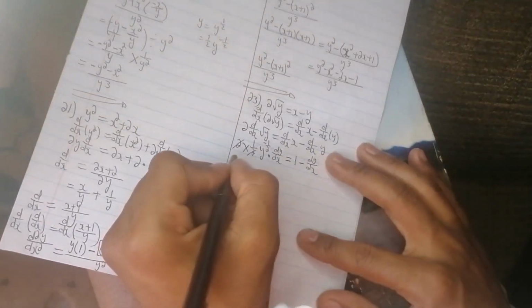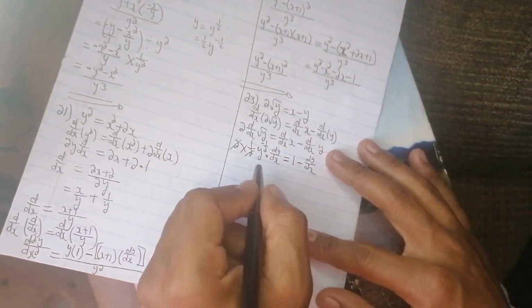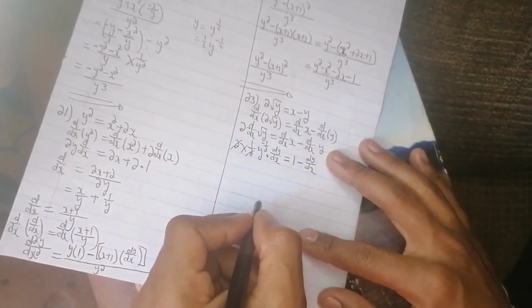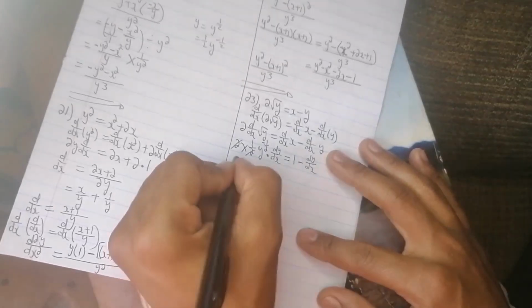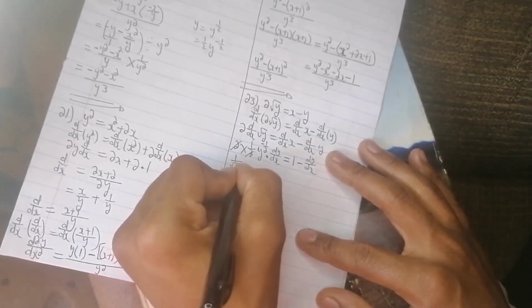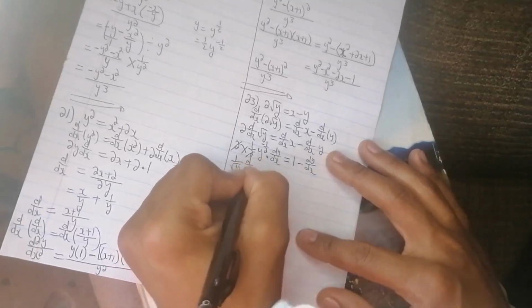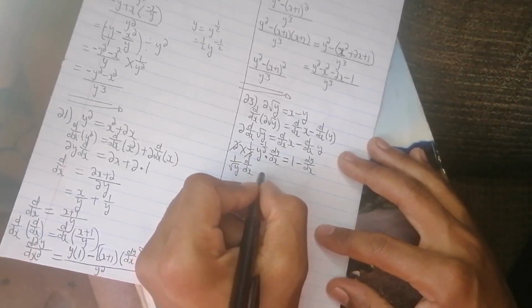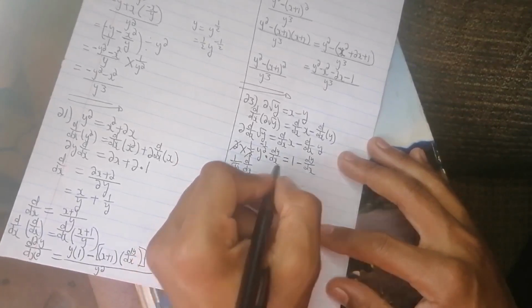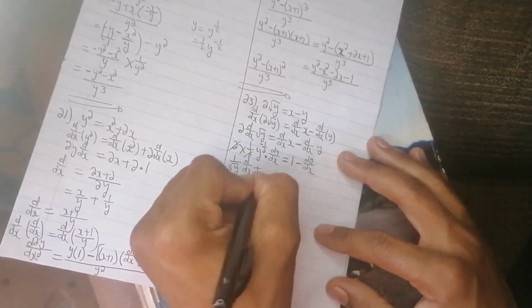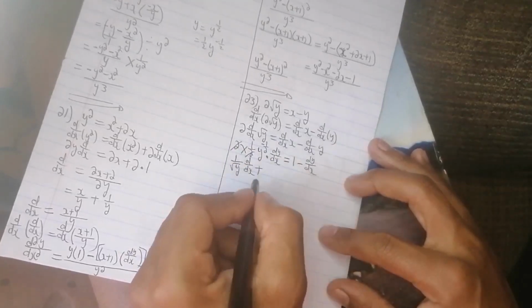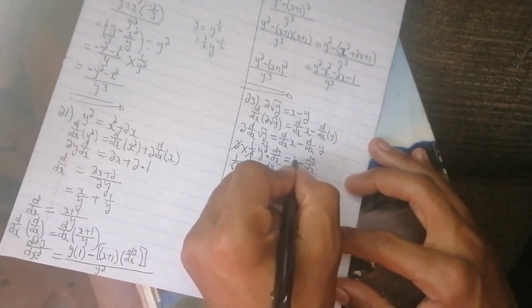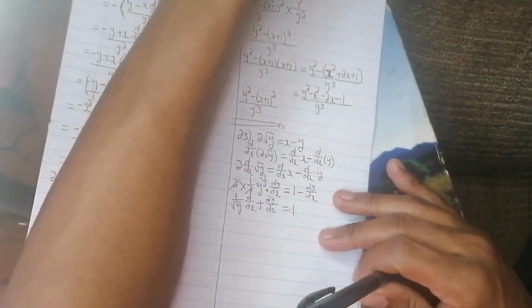You are left with 1 over the square root of y, dy over dx, plus, take this to the other side, dy over dx, and you are left with that 1.